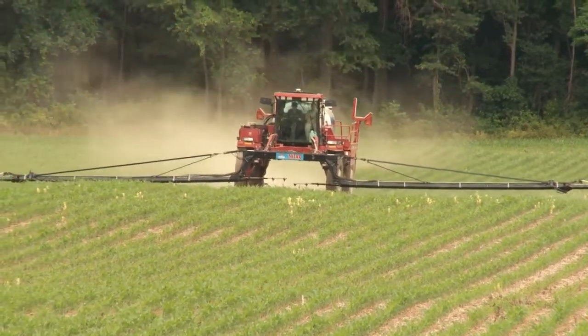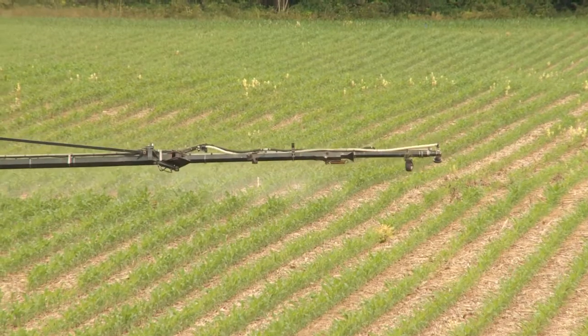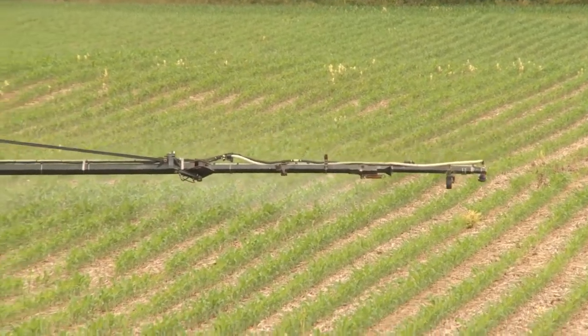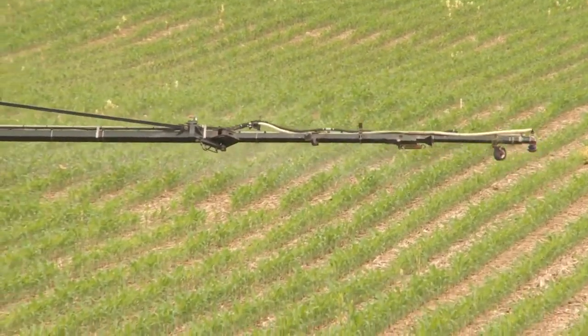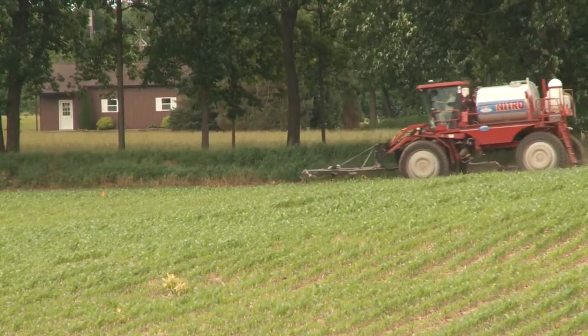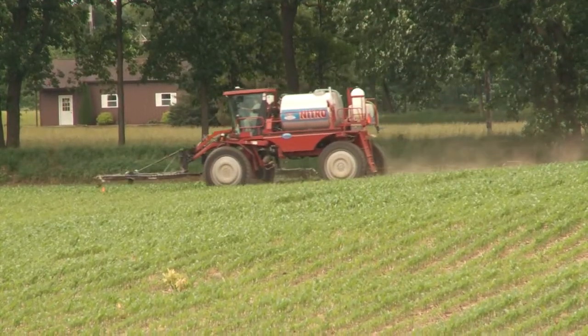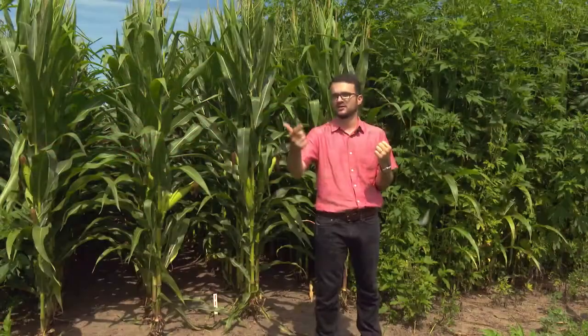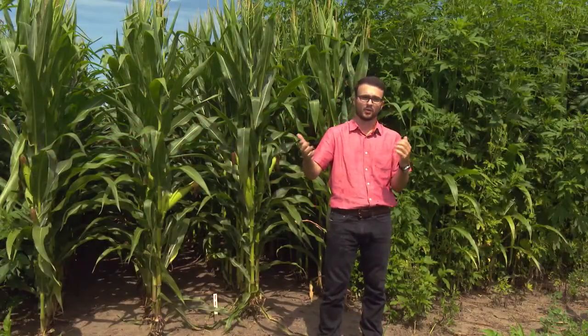So it's important to understand whether you have resistance on your farm or not, because that's going to dictate your herbicide programs. We're always encouraging farmers to use multiple effective modes of action. And if you already have resistance on your farm, the glyphosate and ALS chemistry will probably not be considered effective.